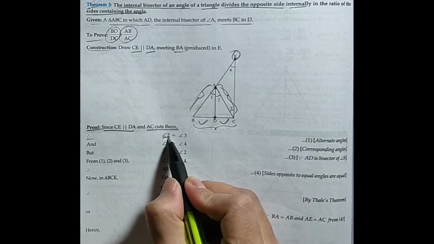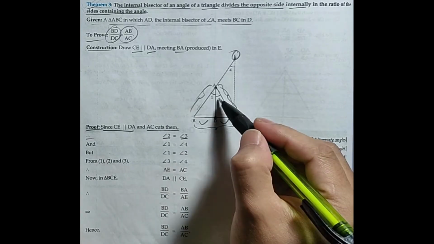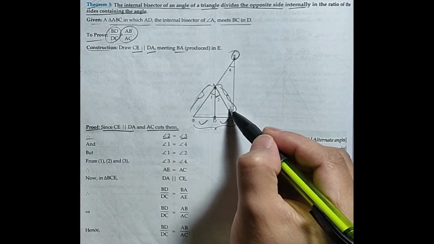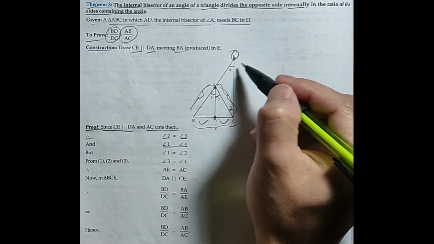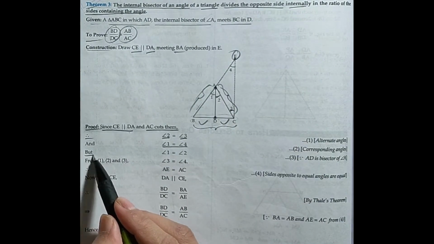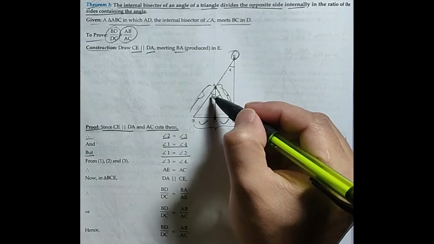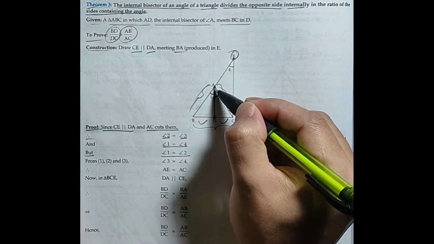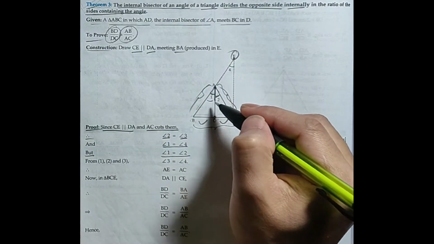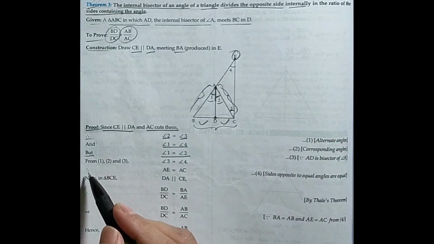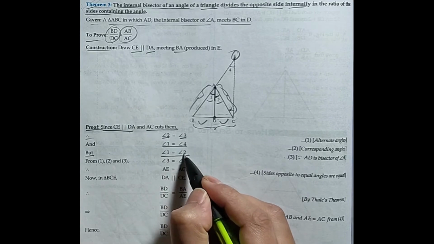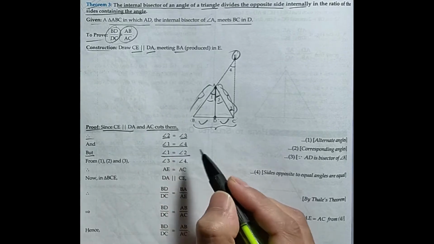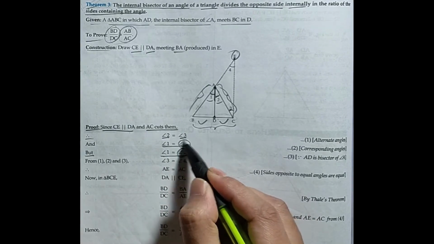Therefore, angle 2 equals angle 3, because they are interior alternate angles. Angle 1 equals angle 4, corresponding angles. But angle 1 is equal to angle 2 because this is the bisector of angle A. Bisector means it divides the angle into two equal parts. So if you combine these, angle 1 is equal to angle 2, but angle 1 is equal to angle 4. That means angle 2 is equal to angle 4.